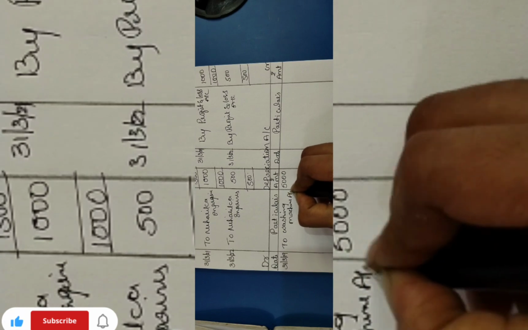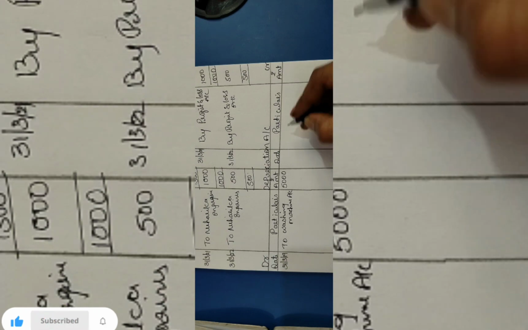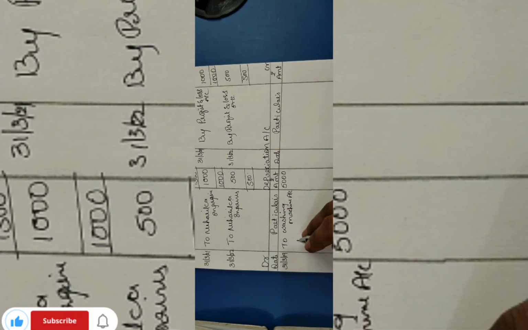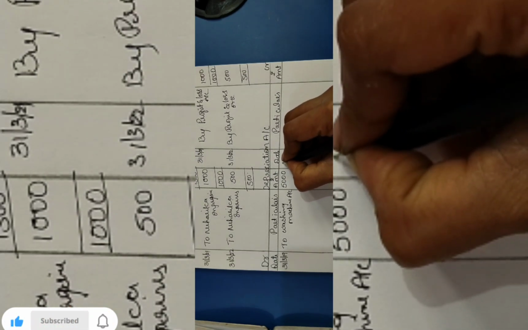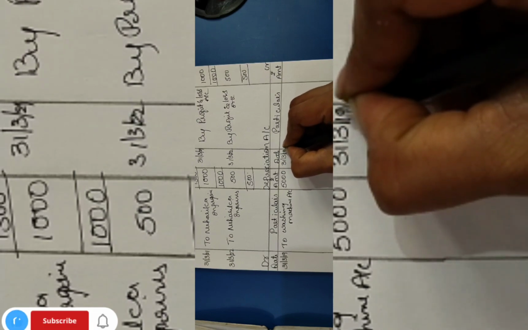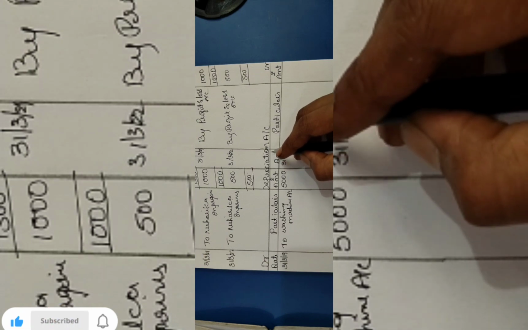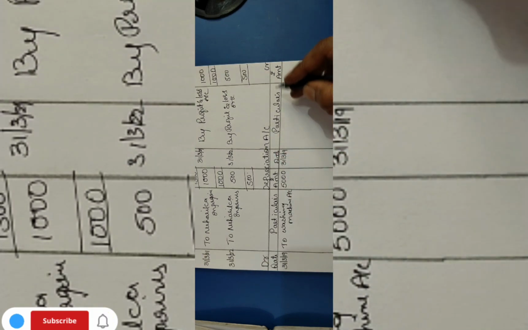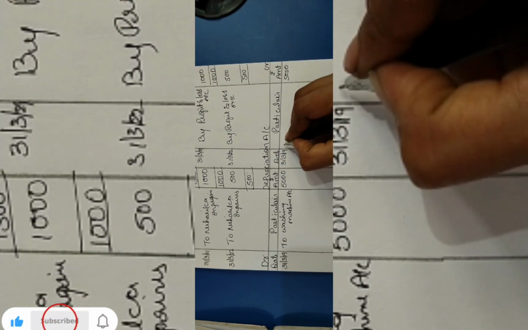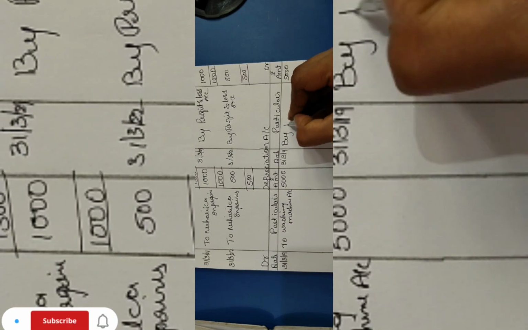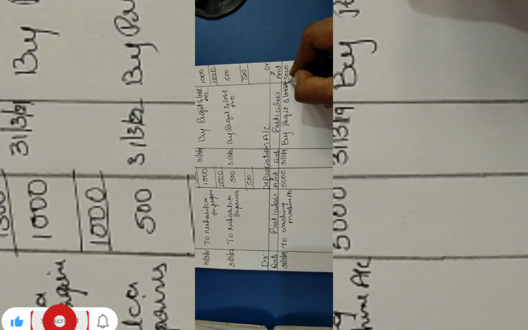And the same amount we are transferring to profit and loss account by debiting the profit and loss account, right? 31st March 2019, the transfer entry is profit and loss account debtor to depreciation account. Credit side amount is 5,000 and transferred to profit and loss account, by profit and loss account.